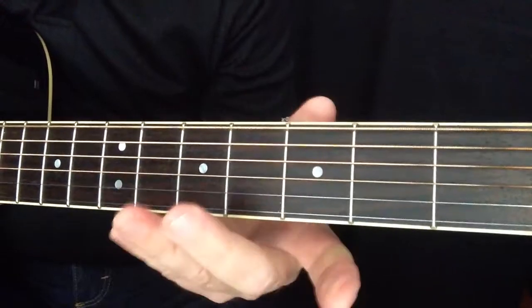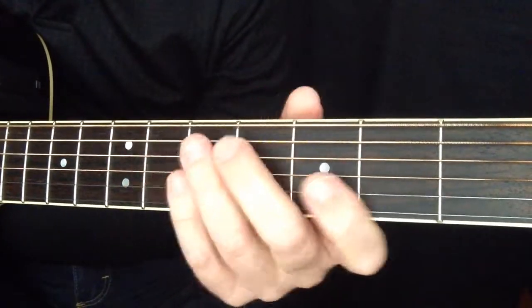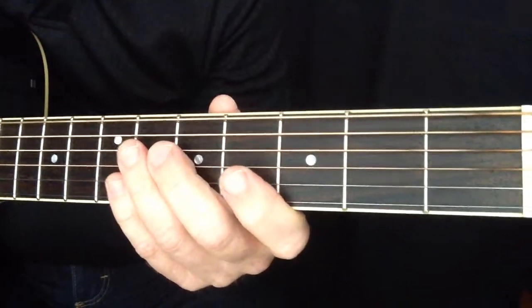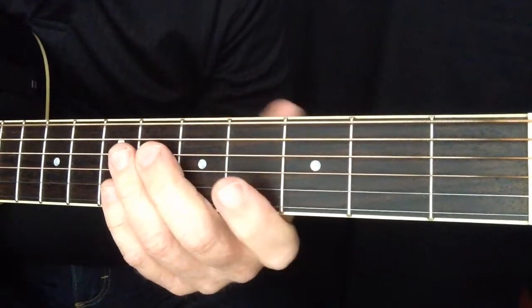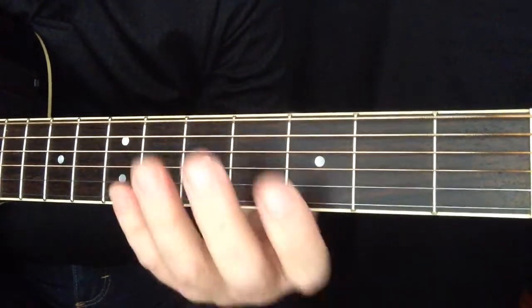I've been told a number of times by Barry Harris. My teacher was from Barry Harris's class. That modal playing is not in his interest, and it certainly is not in my interest. I don't care for modal playing, but we use the modes to see other things.